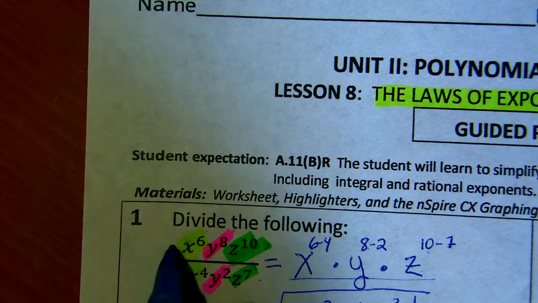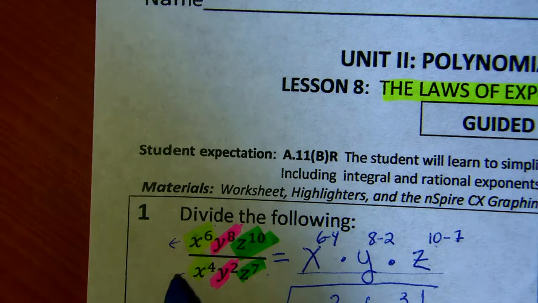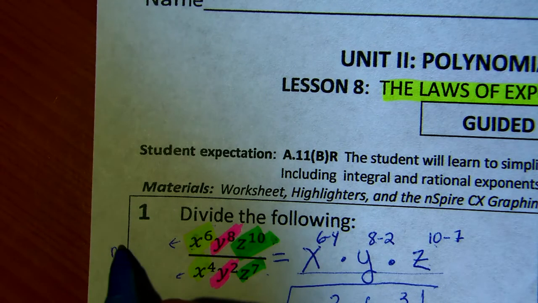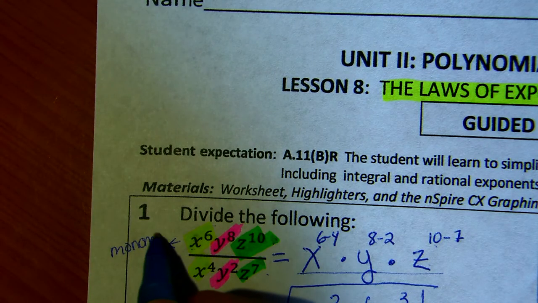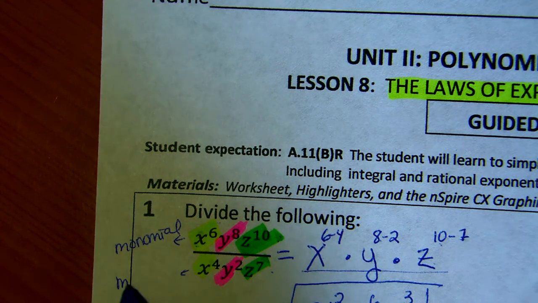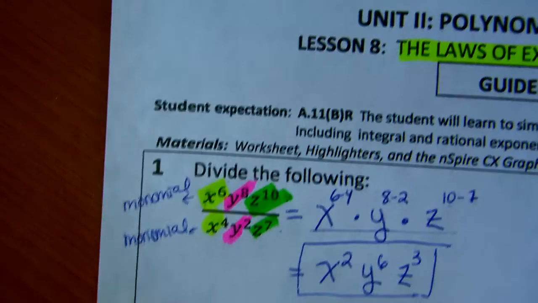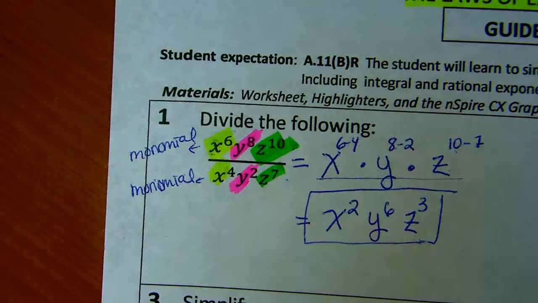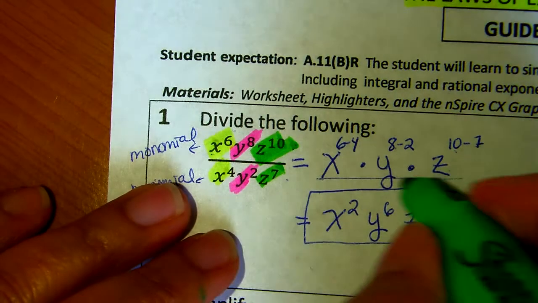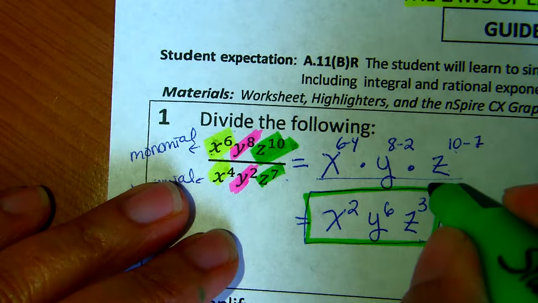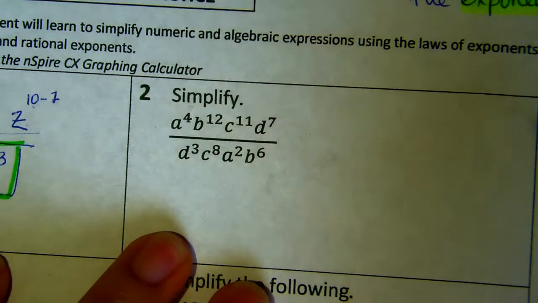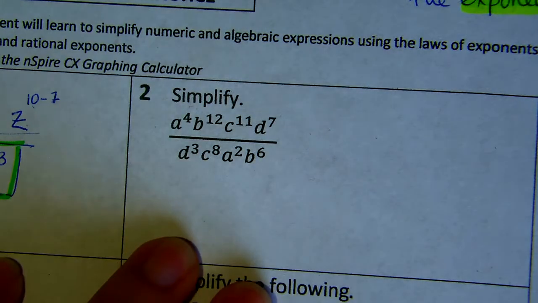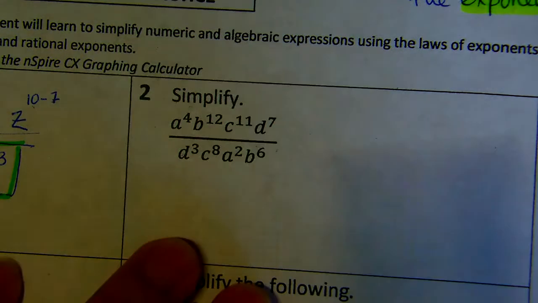This is the result of dividing these two monomials. So remember, we already worked on the classification of polynomials. So this is a monomial, and this is also a monomial. Okay, and we're dividing both of them, and the result that we get is this one right here. Okay, I'm going to start with simple operations, and then tomorrow we're going to work on more complex operations. All right. Okay, number 2, simplify this.